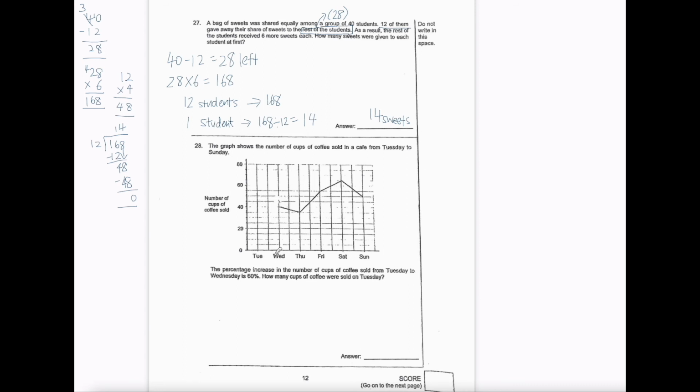So this is 40. So Wednesday is 40. Thursday is, so how many spaces are there? 1, 2, 3, 4. So there are 4 spaces, right? That means each space is 5. So 40 minus 5 is 35. And this is 60 minus 5, which is 55. And this is 60 plus 5, so this is 65. And Sunday will be 40, 45, 50. It will be 50.